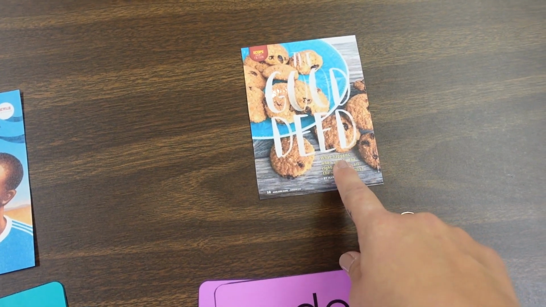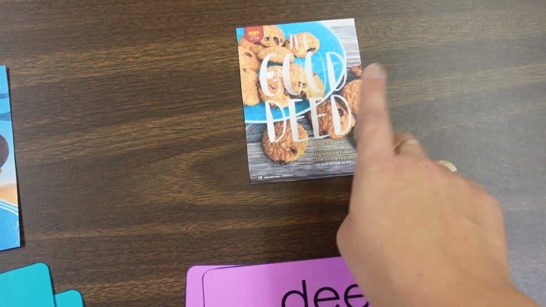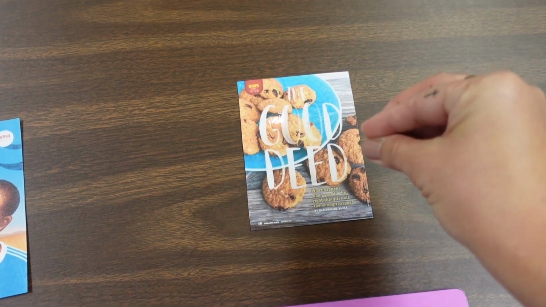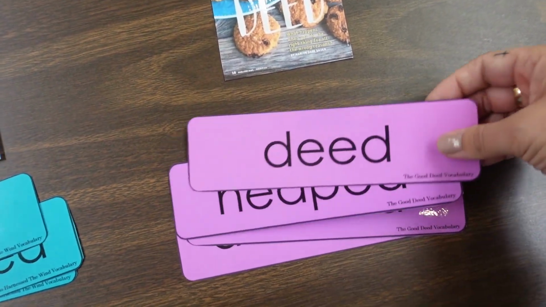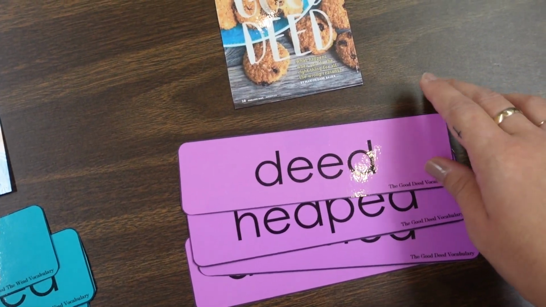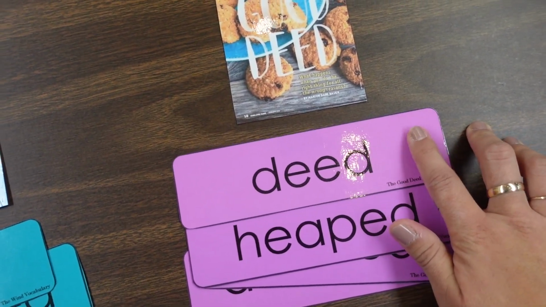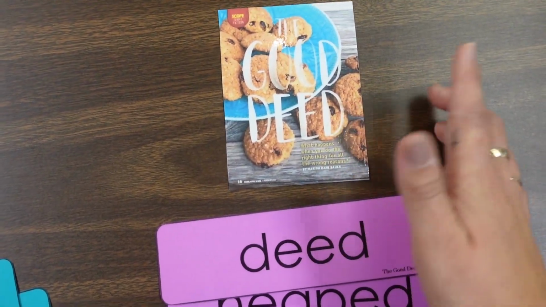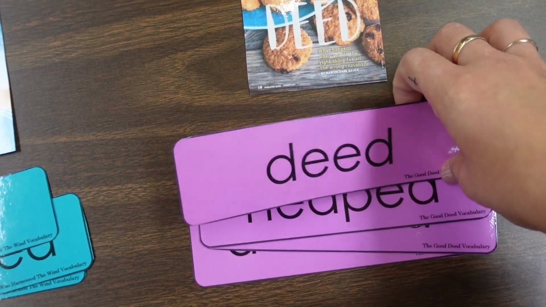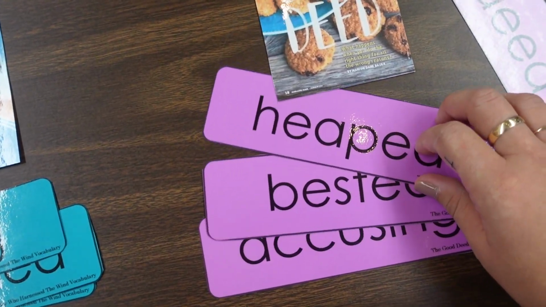And so they have a discussion question at the end of this to get them to see if they've comprehended the story overall. But we still do have vocabulary words. We're going to talk about one of them together, which is going to be deed, because it goes along with The Good Deed. And then they have 3 that they're going to work on independently.